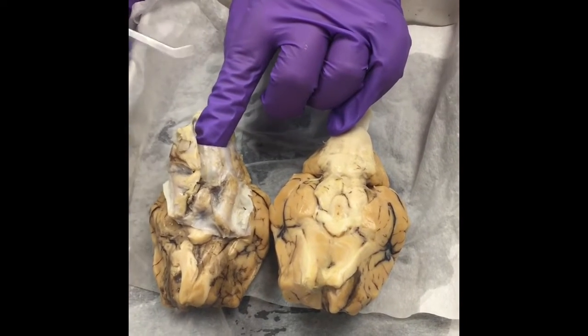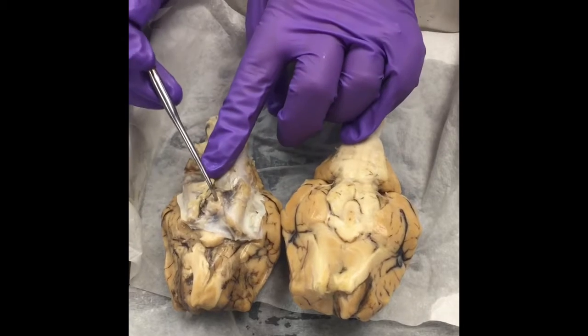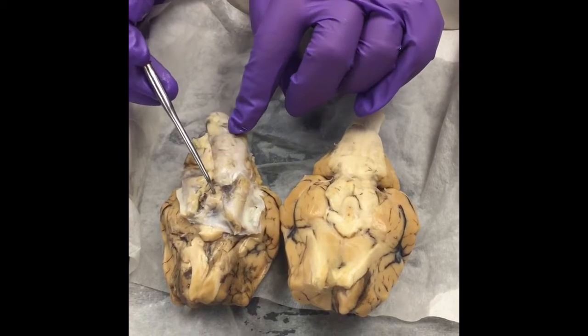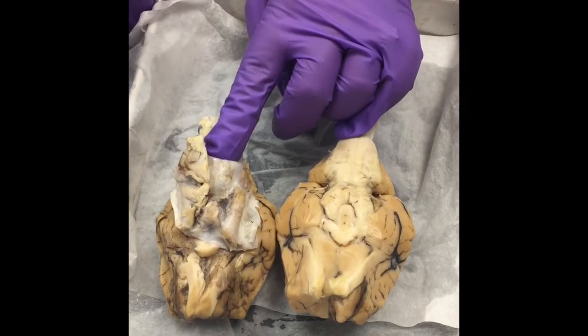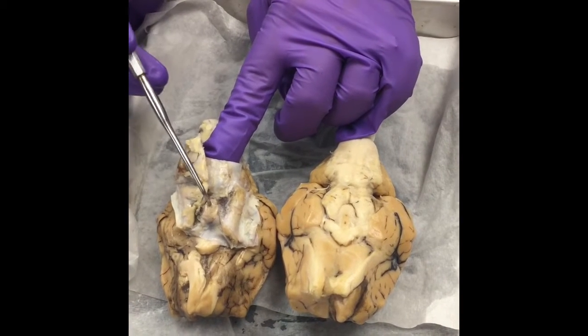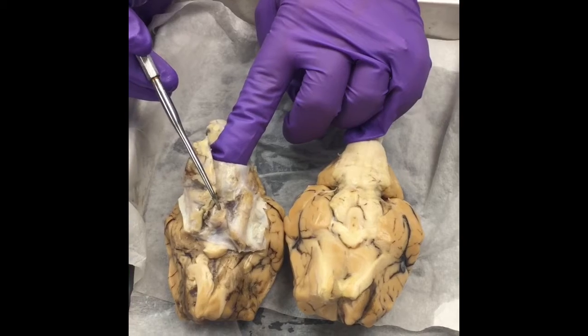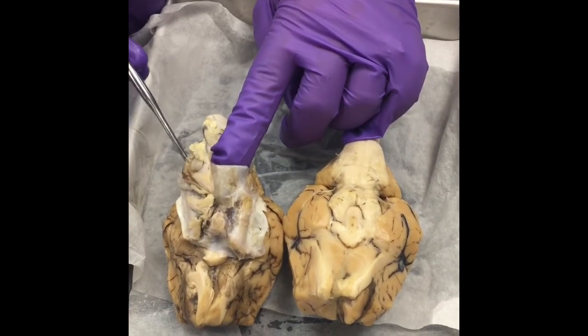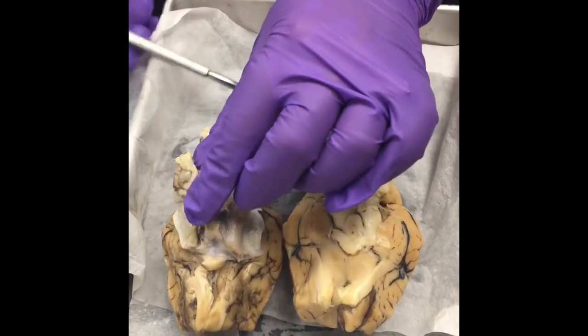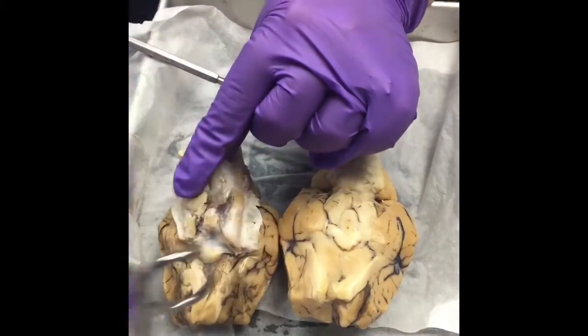But what I want to show you before I remove the dura mater is this right in the center. Doesn't look like much. It looks like it's just another lump in this flap of tissue. But this is actually the pituitary gland, which is a huge gland that controls your endocrine system, all of the hormones in your body. So I'm going to remove this piece.